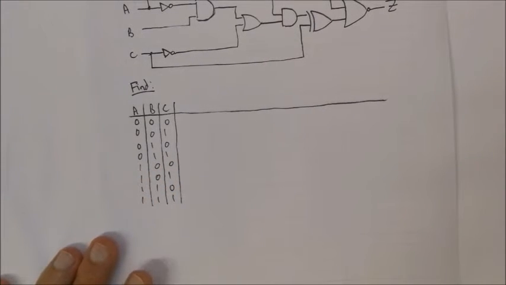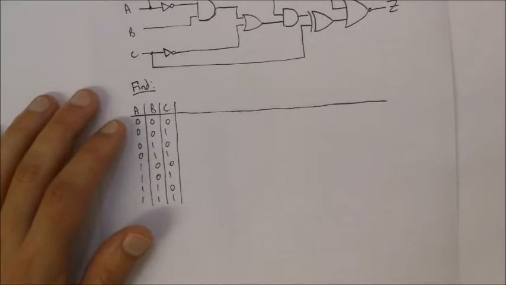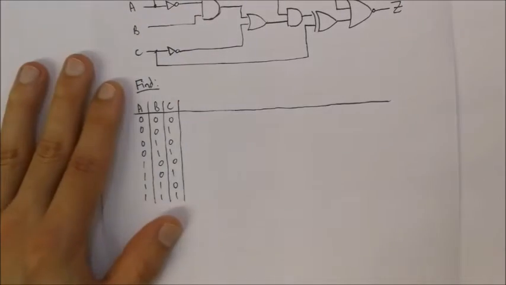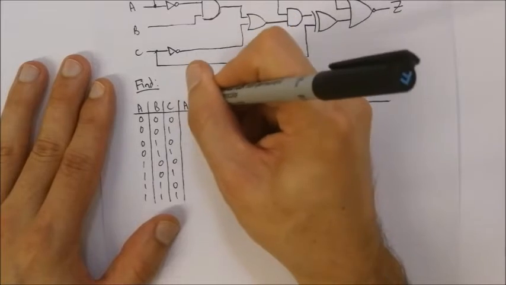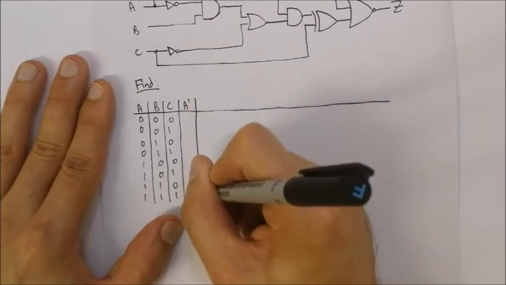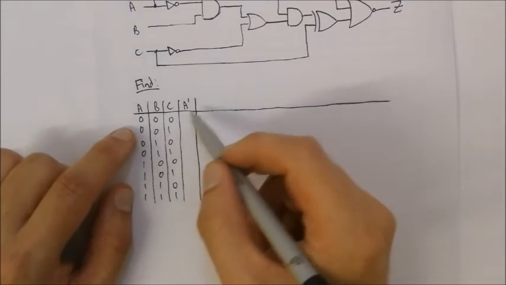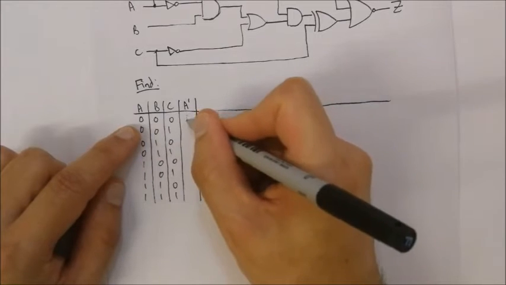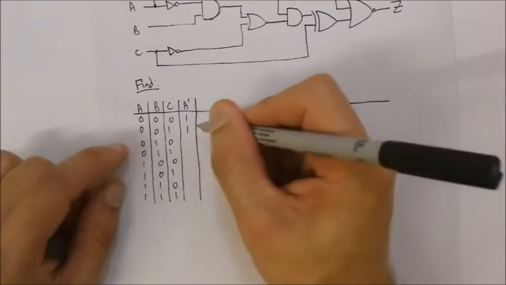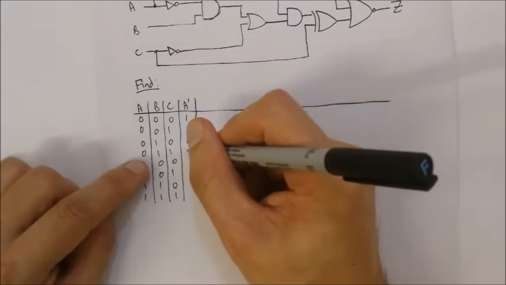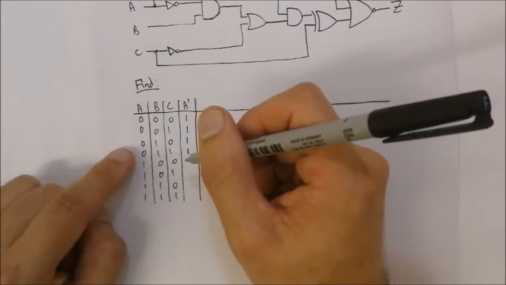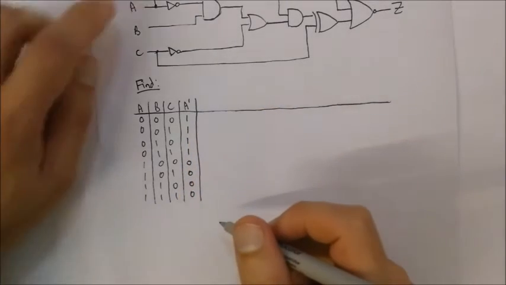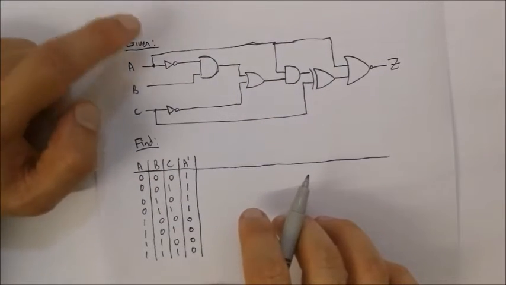Alright, so let's have a look at things first. If we look over here, we've got A going through A naught. I'm going to look at what A naught is, and I'm going to have a column specifically for that. A naught is whatever A is, inverted. A is a 0 over there, so it would be a 1. A is a 0 over there, so that would be a 1. A is a 0 over there, so that would be a 1. And A is a 0, that would be a 1. And then these 4 over here would all be zeros. So we've taken into account this NOT gate.